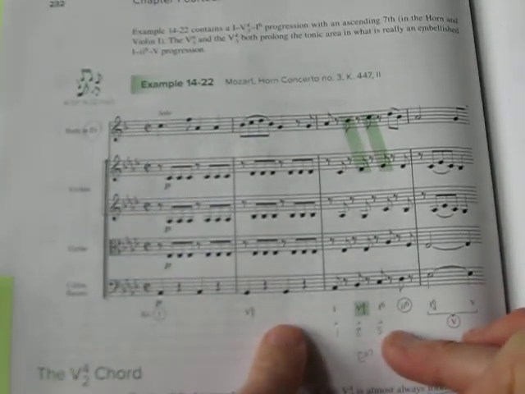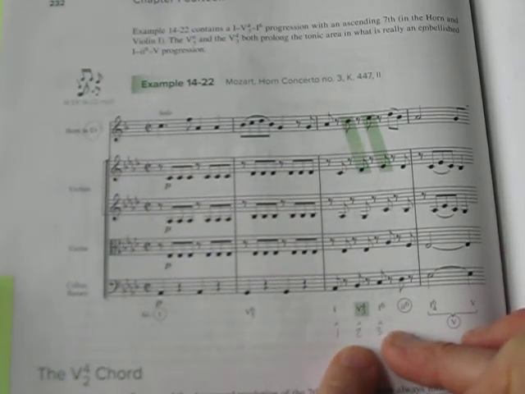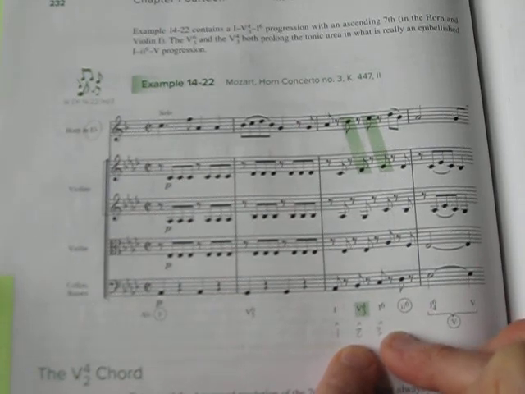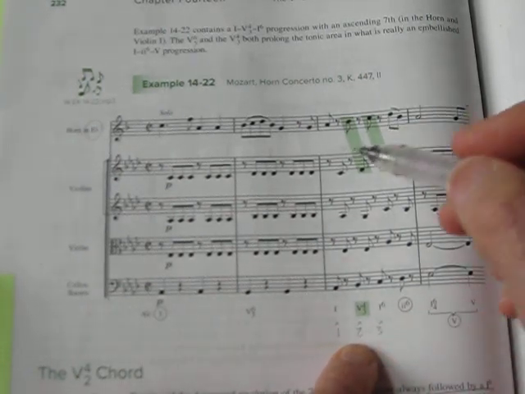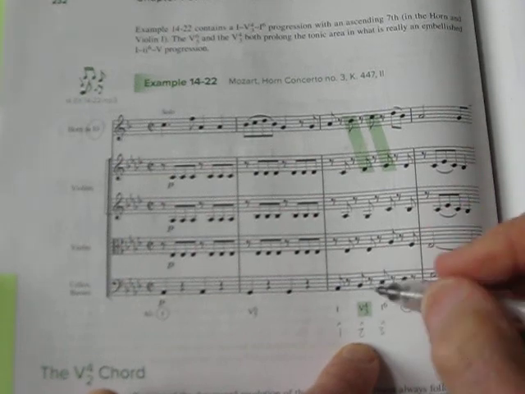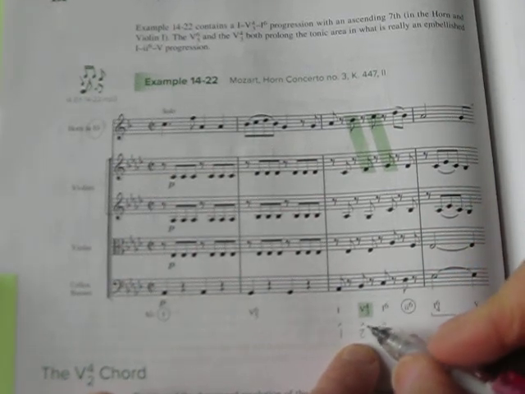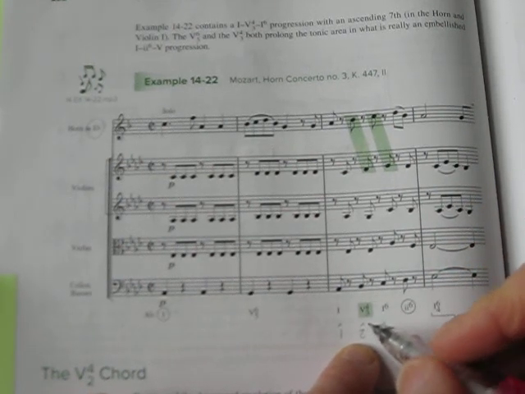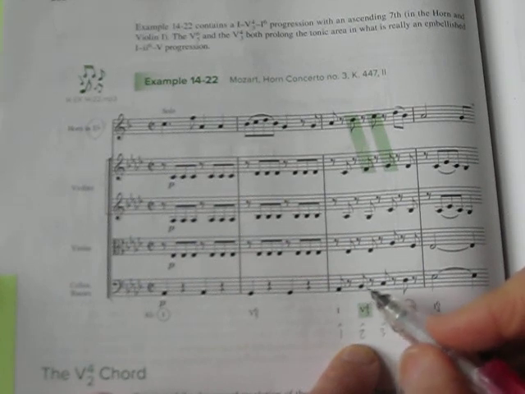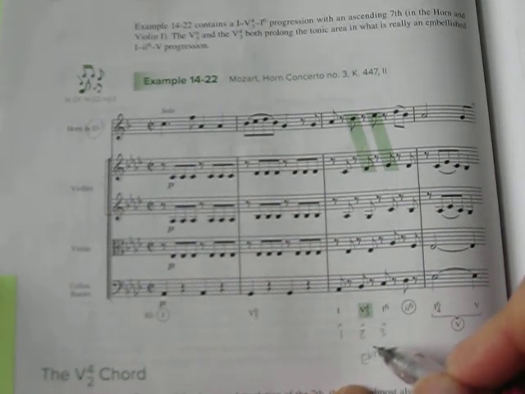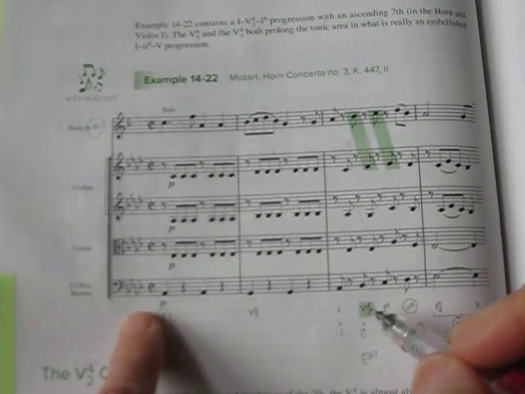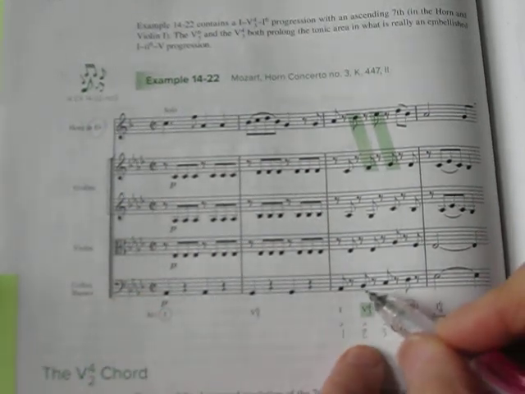Okay. The next one they asked us to look at is number 4, example 14-22. This is on page 232, and this is the Mozart Horn Concerto. So this is the 5-4-3 chord that we're looking at in the third bar. This is an E flat 7 chord because we're in A flat. The fifth is in the bass.